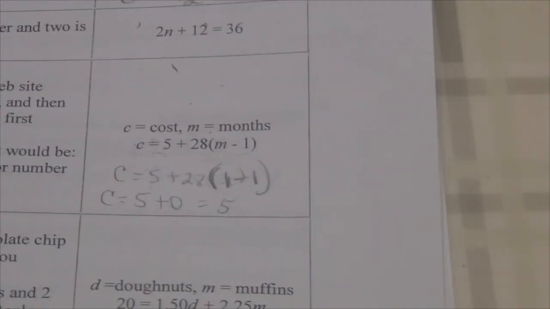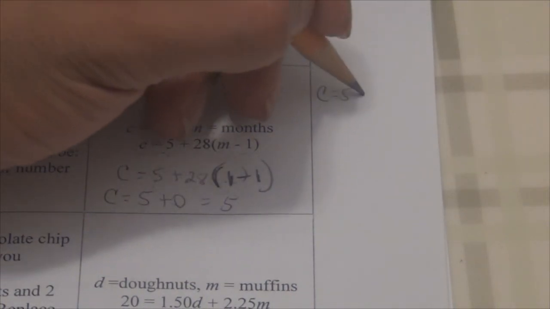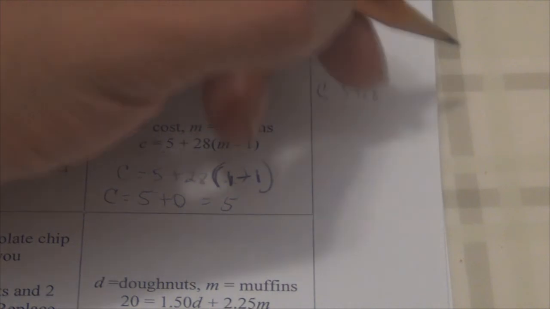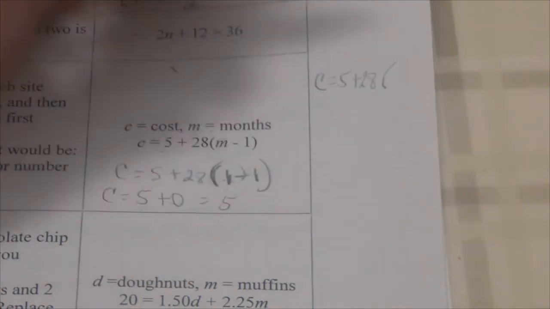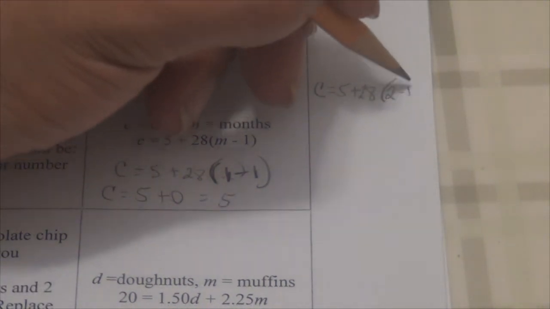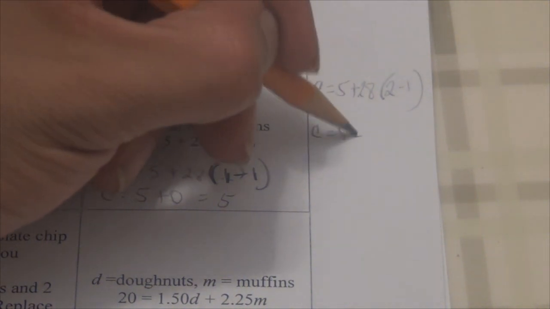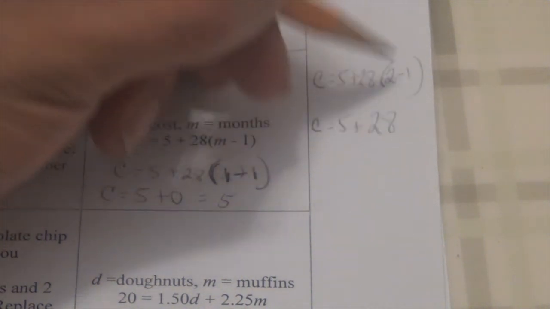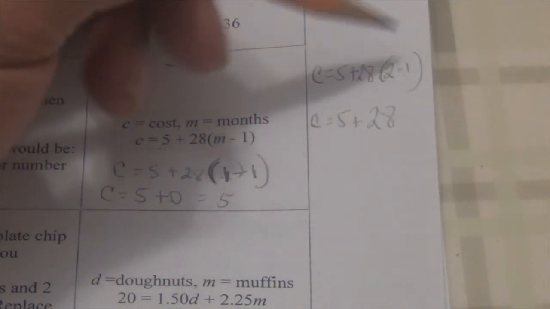So for example, let me explain this in a better way. The cost is $5 plus $28 times m minus 1. Now you are on the second month, so m is 2. Now 2 minus 1 is 1.